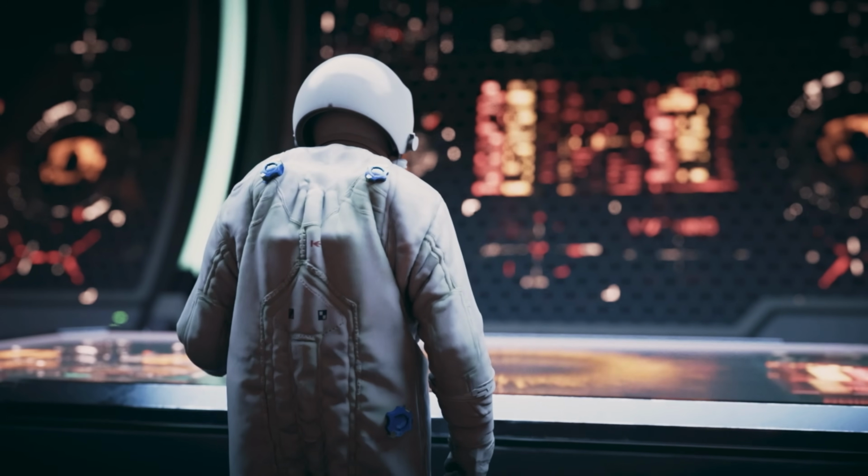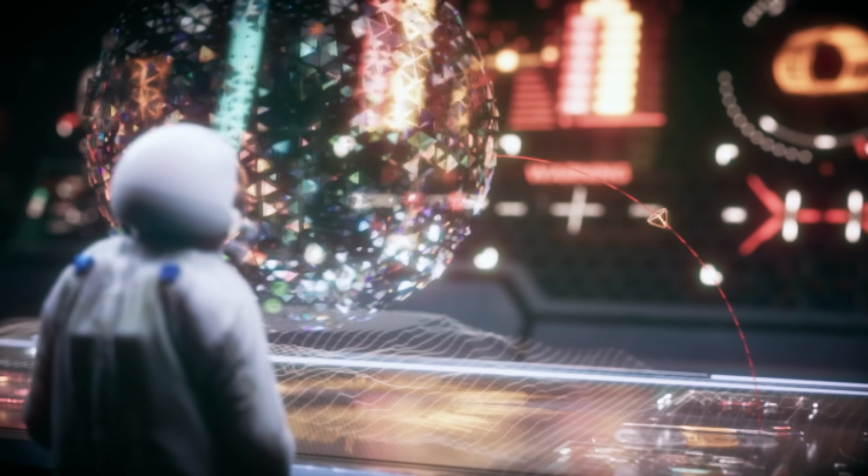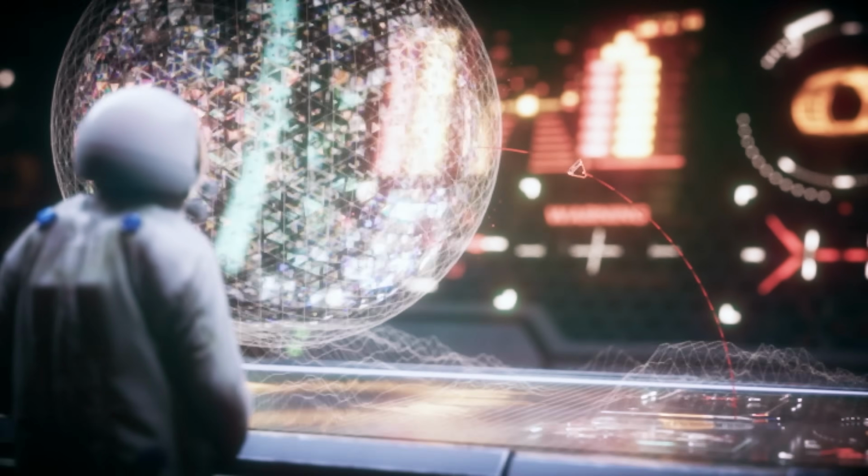Computer, run a diagnostic scan and give me an overlay of hull integrity. Show me the trajectory of the medium. Based on current speed and trajectory, probability of survival is 10% and dropping.